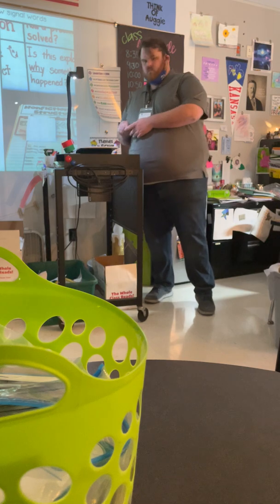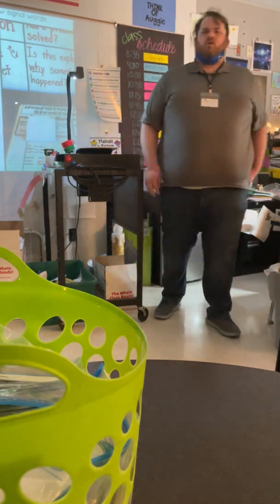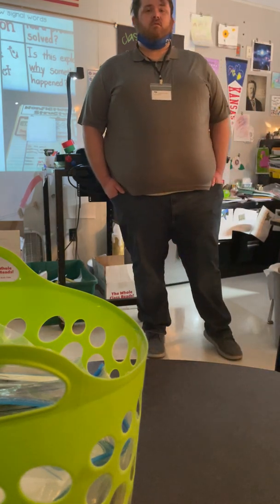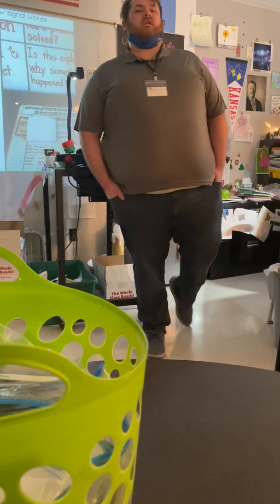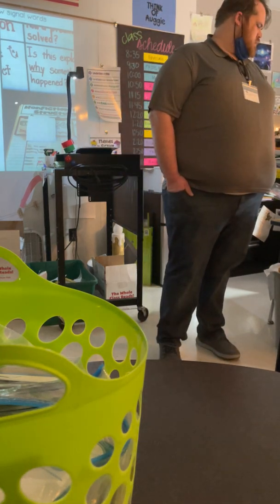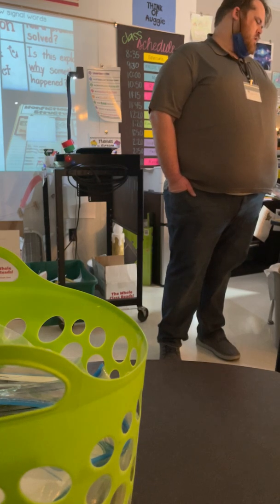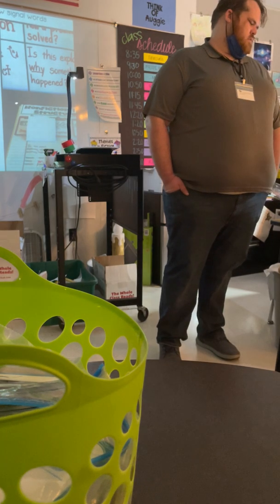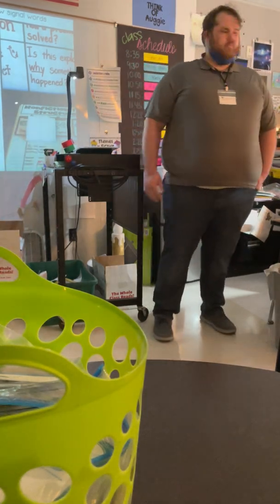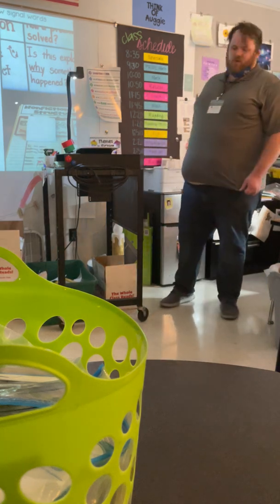Are we done with the markers? Yes, all your coloring stuff you can put away. Do we get to glue? We're going to get to glue, but not until I tell you where we're going to glue it. Okay? Almost. Not quite. It's going to be very similar to what's on the board. So you just have to get them in the right order.